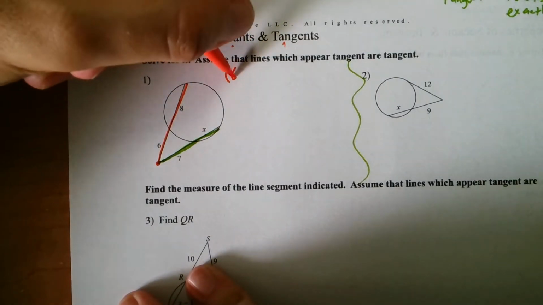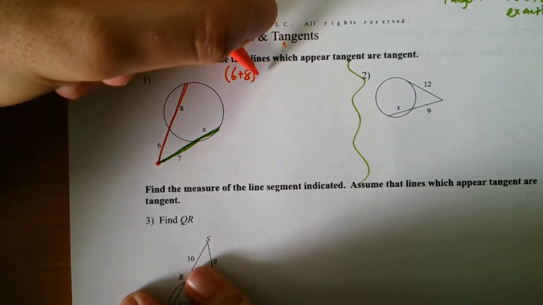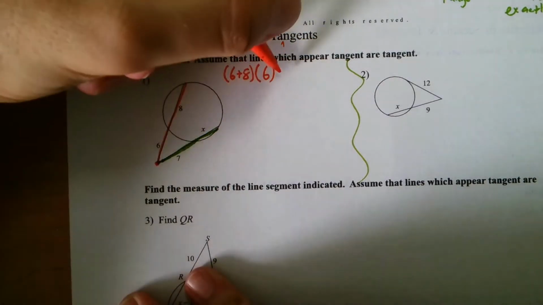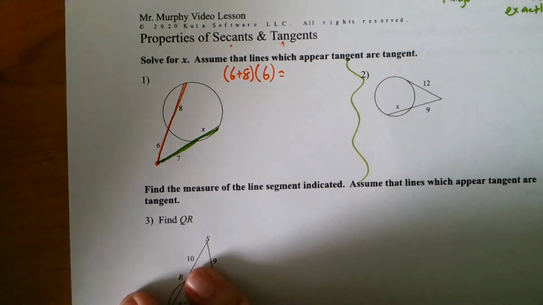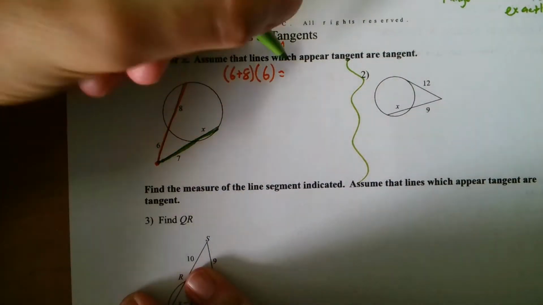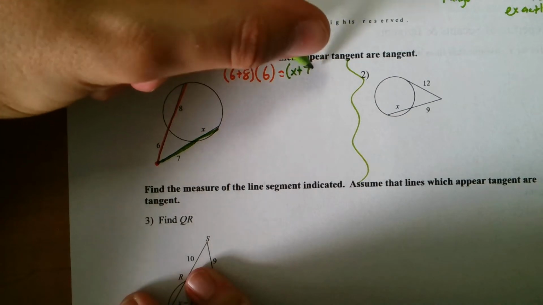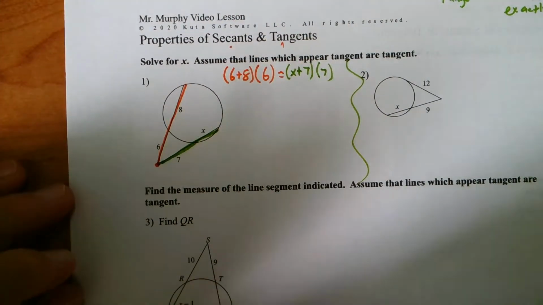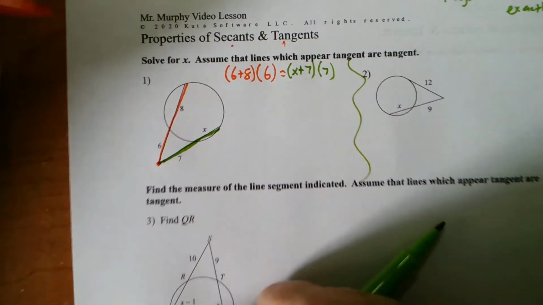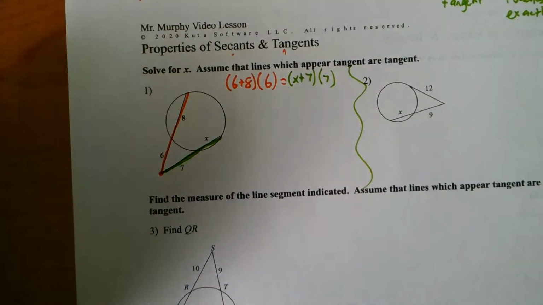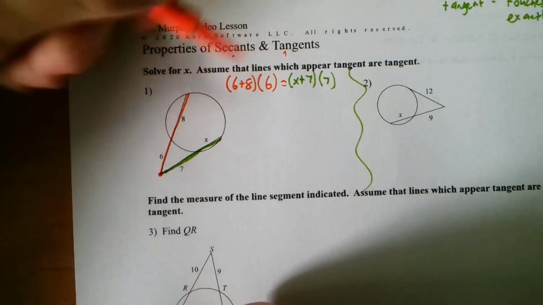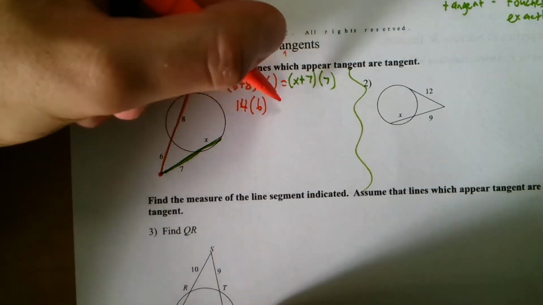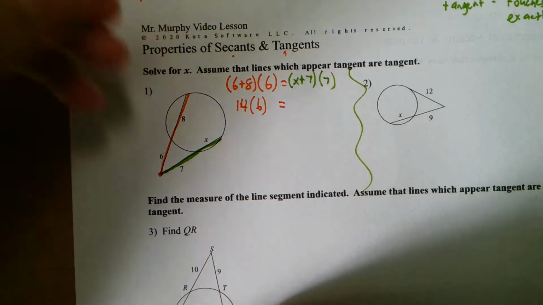The whole would be 6 plus 8 times the outside would be 6. Then for the green line, the whole thing would be equal to x plus 7 times the outside, which is 7. Okay. Now, of course, I do things like, if I see 6 plus 8, go ahead and combine that to a 14. On the other side, I can't combine yet.